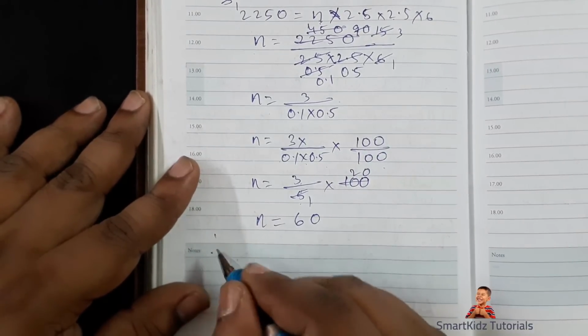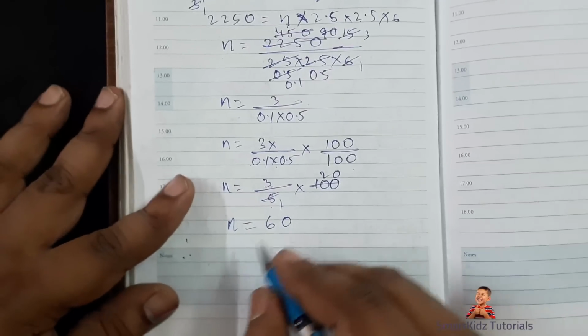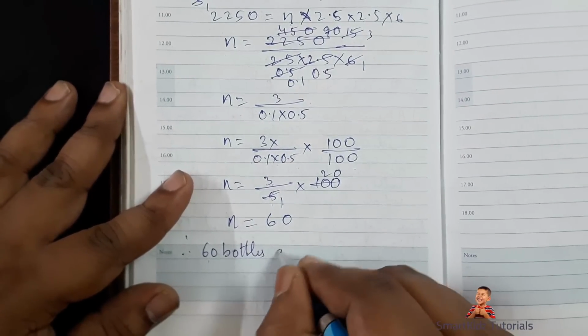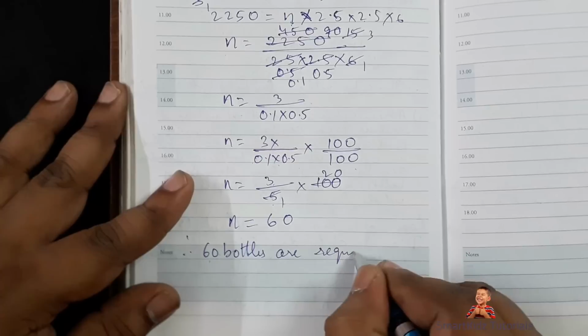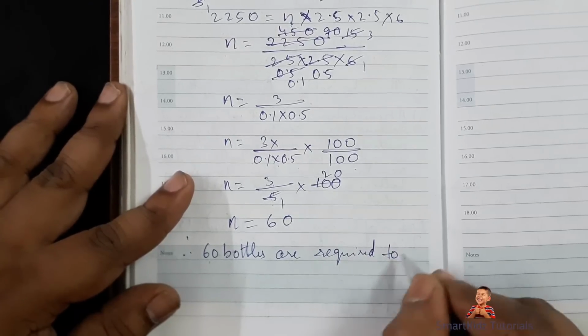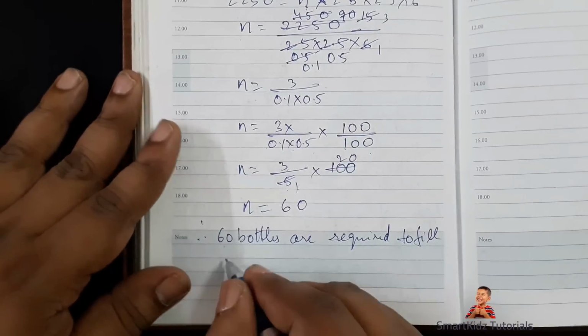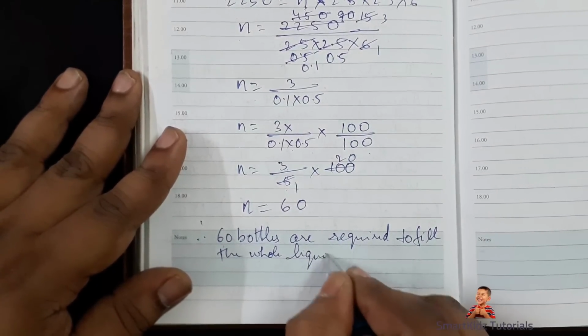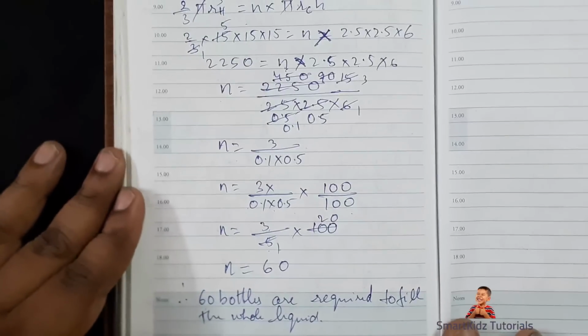So therefore, 60 bottles are required to fill the whole liquid. And this is for 2 marks.